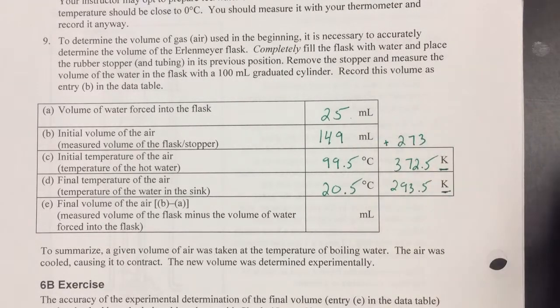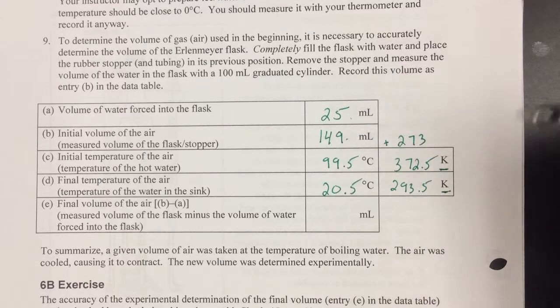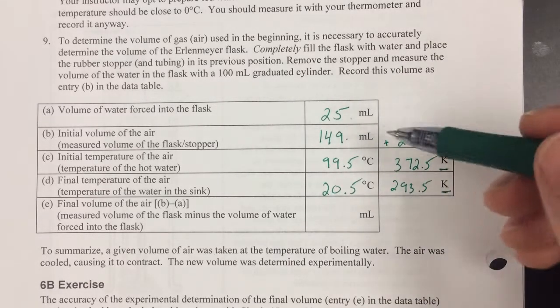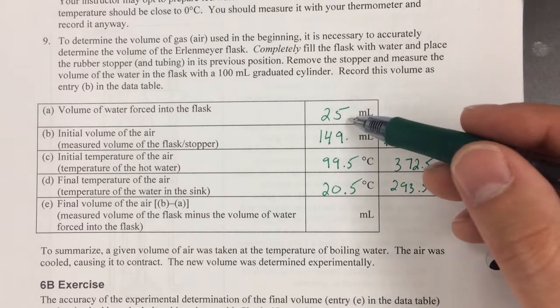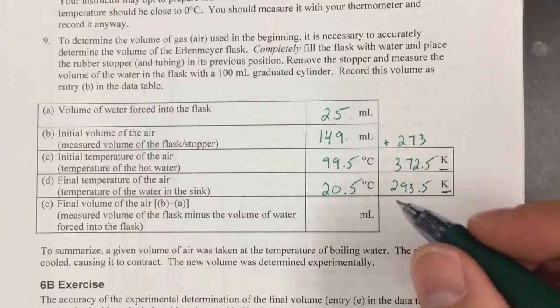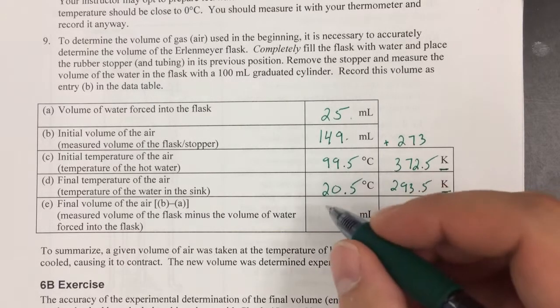Well, this value is how much water rushed in. This amount of water that rushed in is equal to the amount of air that left. So to figure out what the final volume of air was, we just do 149 minus 25, which in this case will be 124.